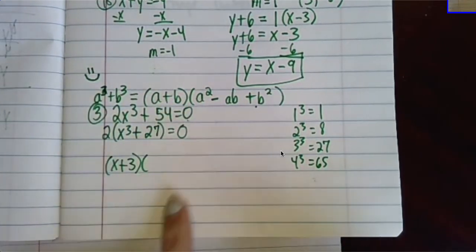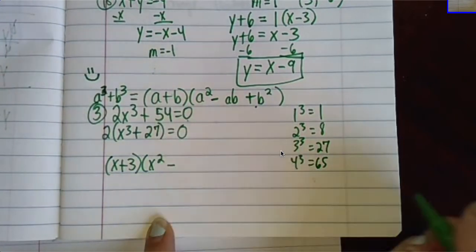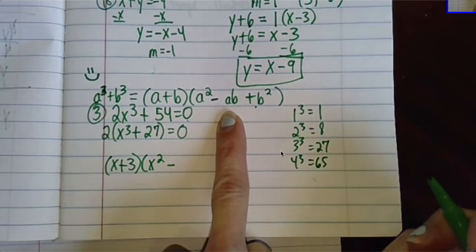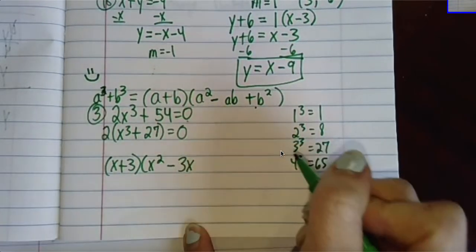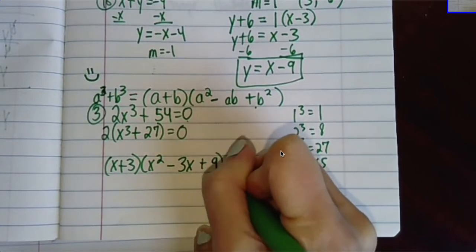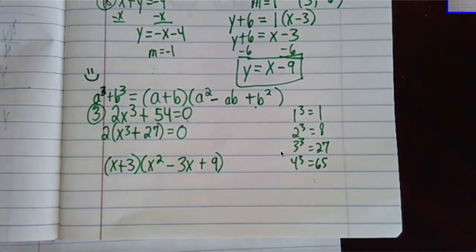And then x squared. Very good. Minus x times 3. So that's 3x, because remember, we're using X and 3. And then 3 squared, which is 9. Now, everybody look at that and make sure you understand where we got the X's and 3's.